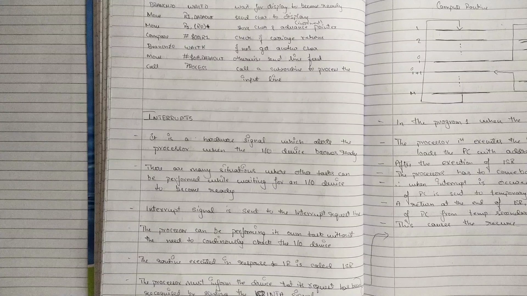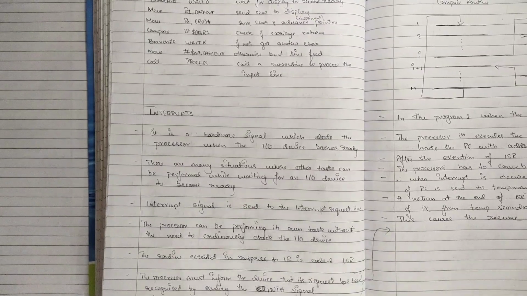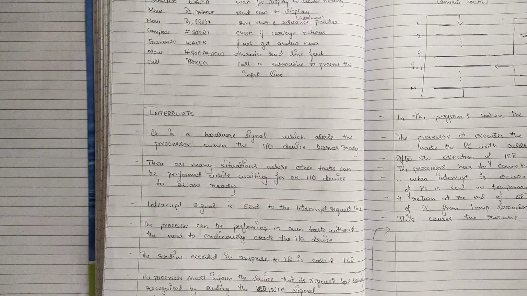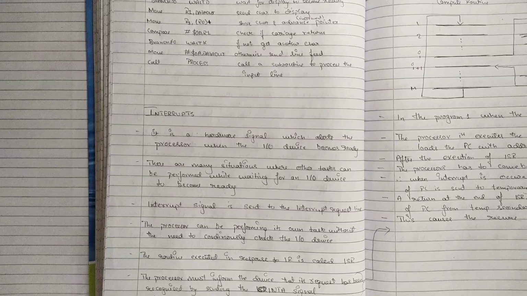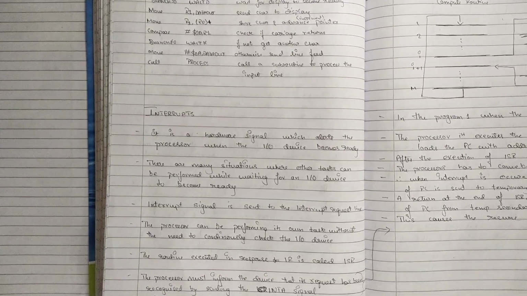The routine which is executed while responding to an interrupt request is called ISR, the interrupt service routine. You will usually see this ISR. The processor must inform the device when the interrupt has been accepted, because there won't be just one device, there will be more than one device.